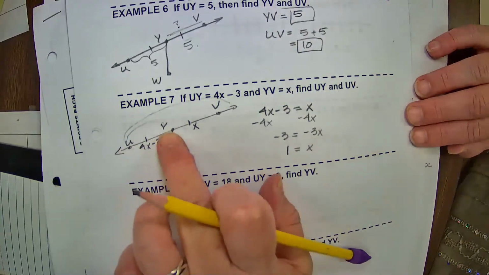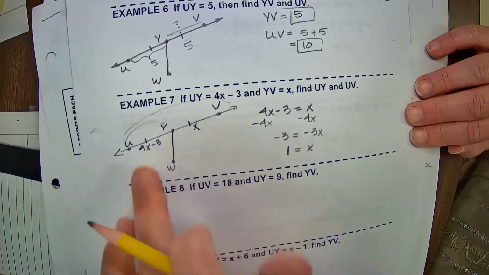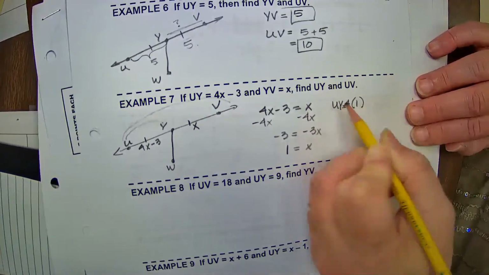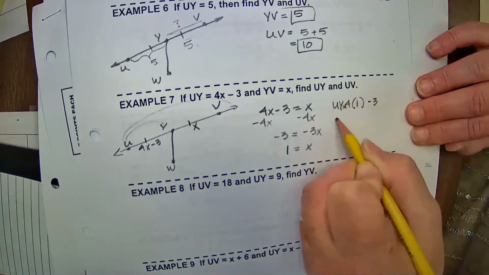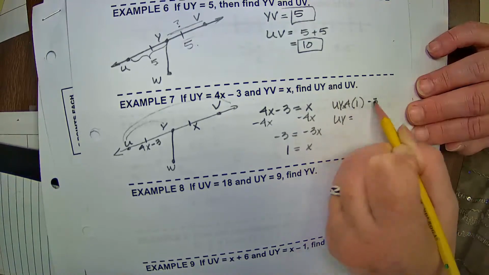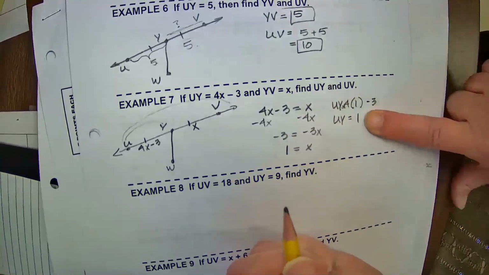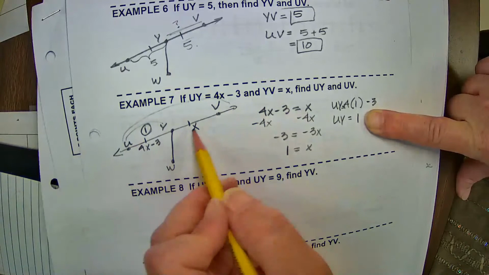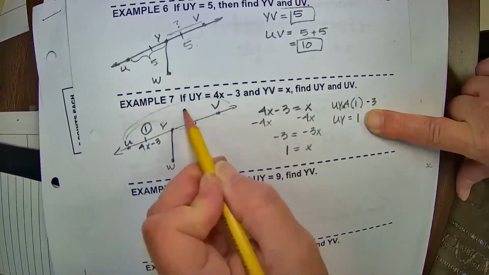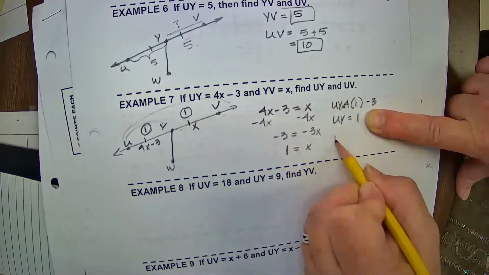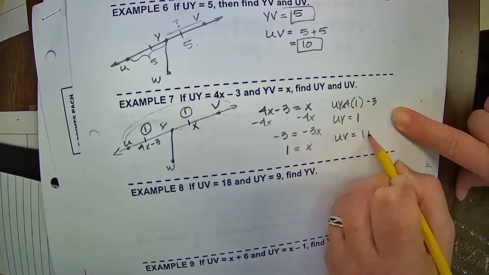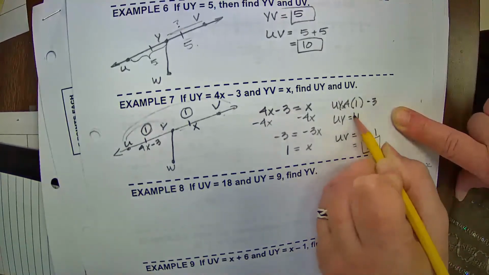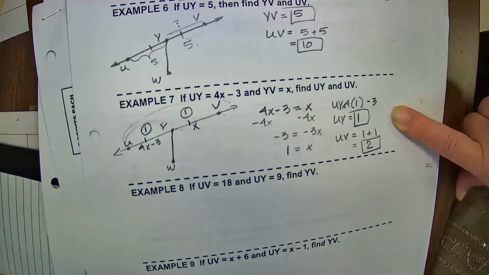Okay, but that's not the length of UY. So we need to plug in. So 4 times 1 minus 3. So UY is 4 minus 3, which is 1. All right, well, if this is 1 right here, what's this side? 1. It's 1. So UV is 1 plus 1, which is 2. Any questions?